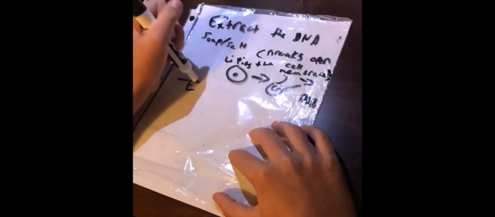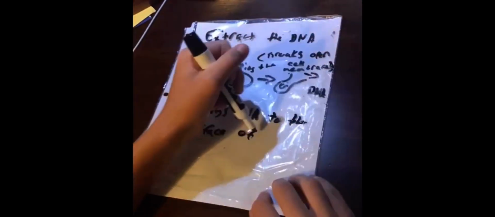In the Strawberry DNA lab, we mixed salt and water together to break open the cell membrane from the lipid, and then we used ethanol to bring the DNA to the surface. Here is an example of us mixing the salt and water together.